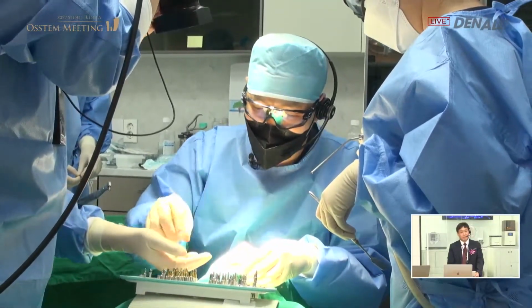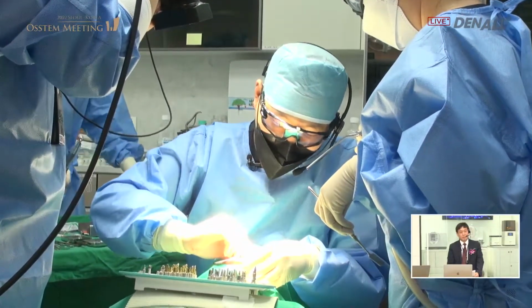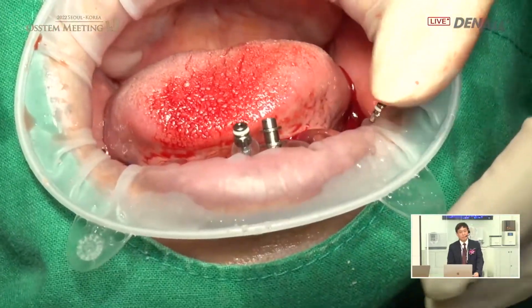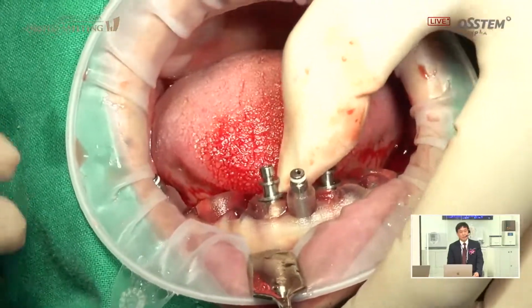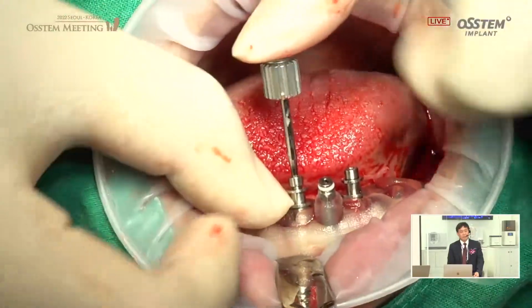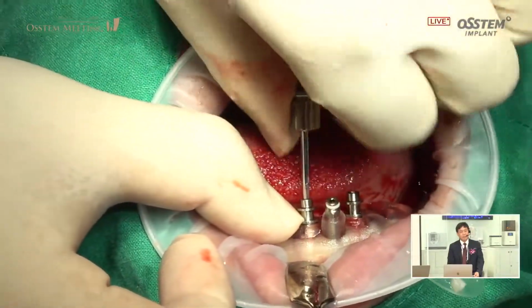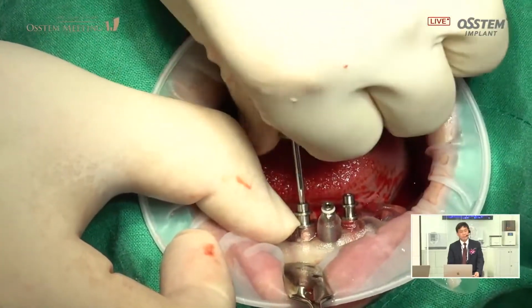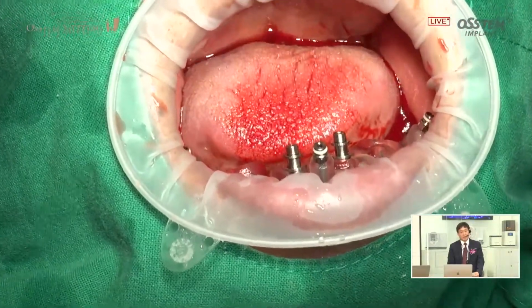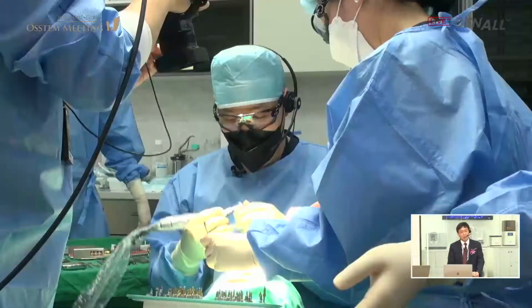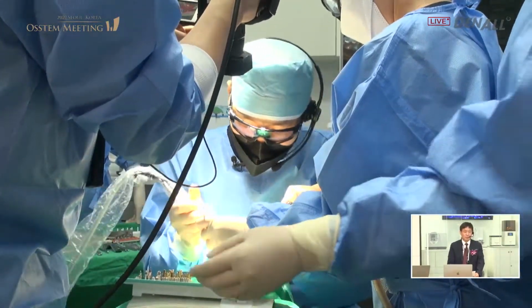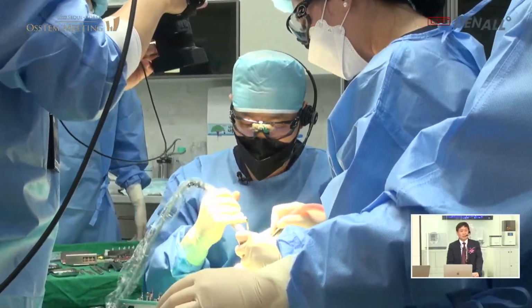In terms of depth, I'm using the implant anchor, the vertical anchor system. I'm going to additionally use a vertical anchor to place the tilted implant in the posterior area, so that the implant does not sink down in the posterior area where bone is lacking. Fixture anchor is used, and vertical anchor is used to prep the posterior sites.